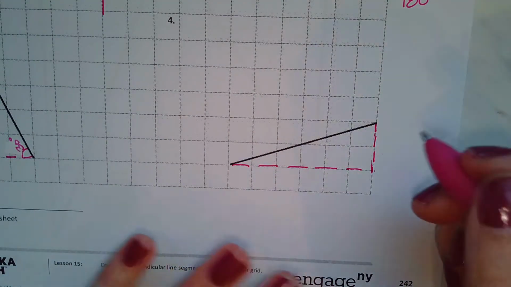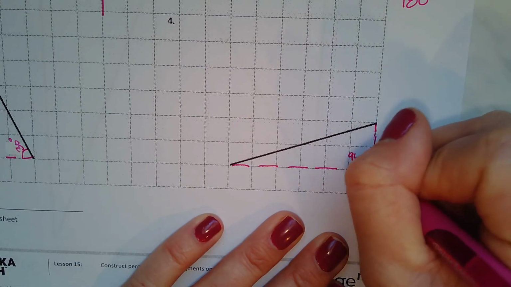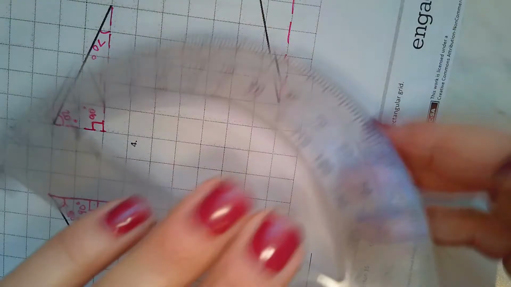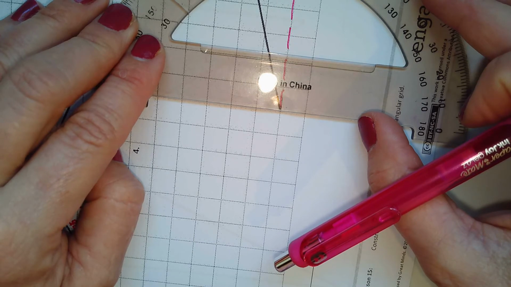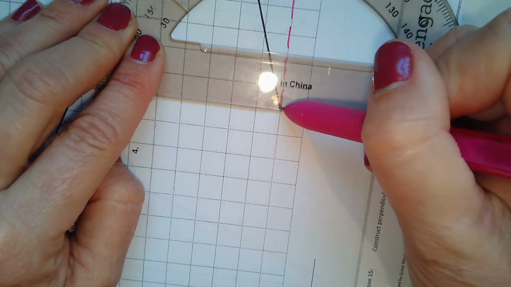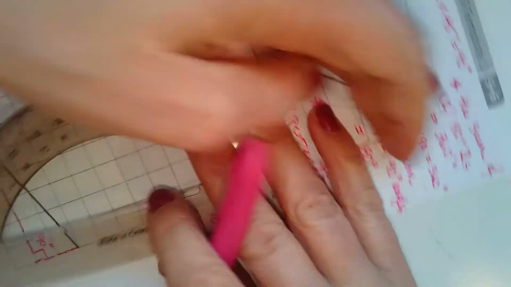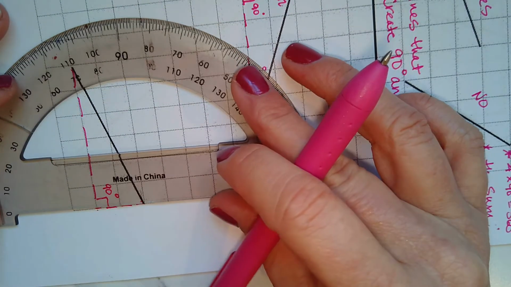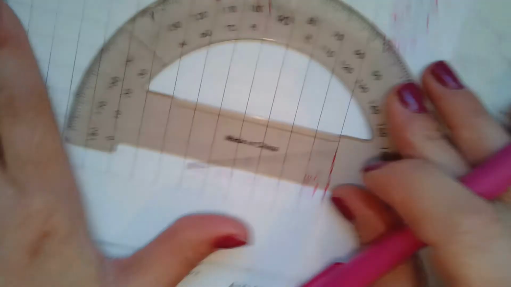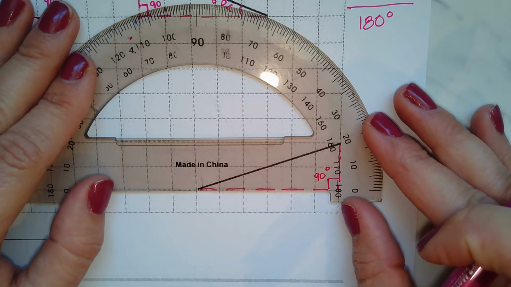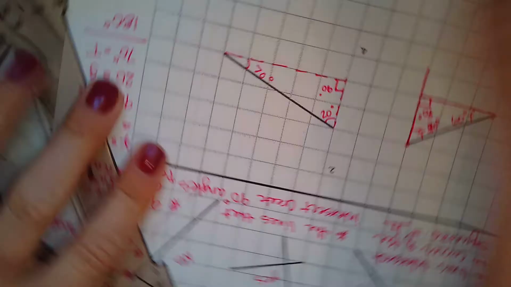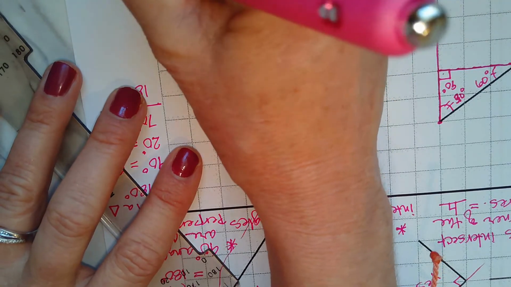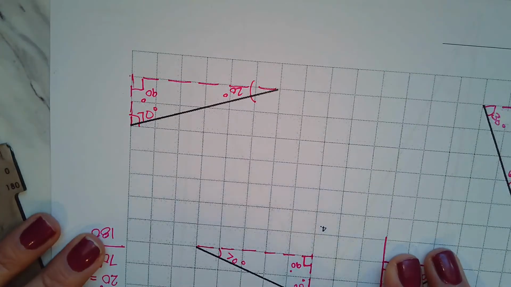All right, back down to number 4. So here is a 90-degree angle. Now let's see about lining this up. So I get about 70 on this angle. So let's see if I get 20 on this angle. Ooh, I did. So I got 20 degrees here. 70 degrees here. I love when things work out.